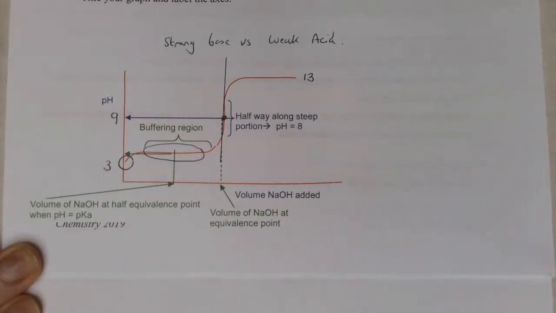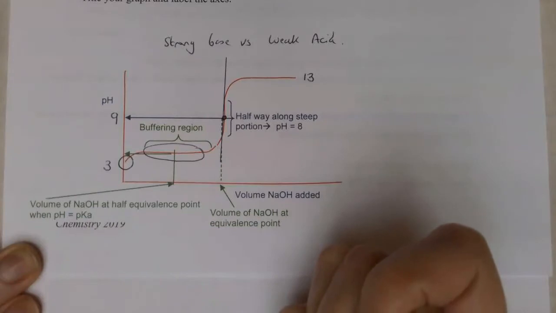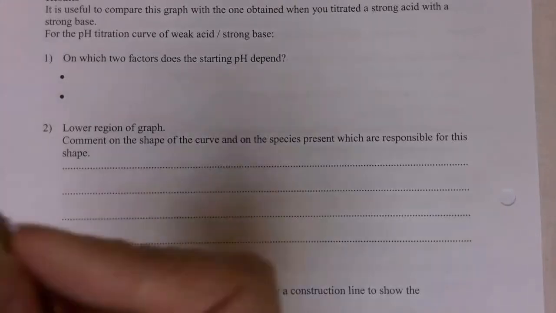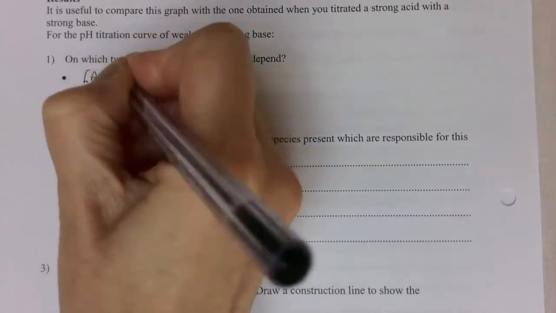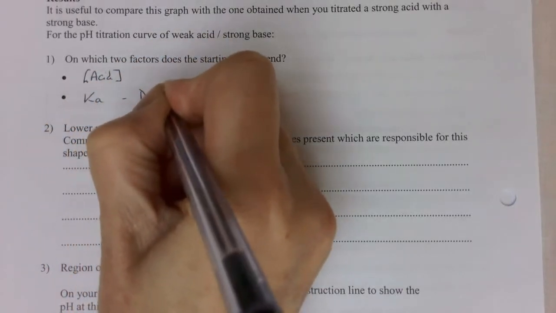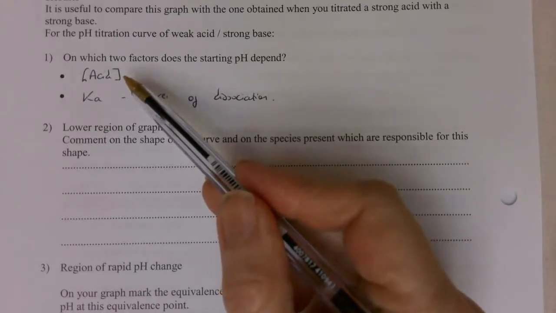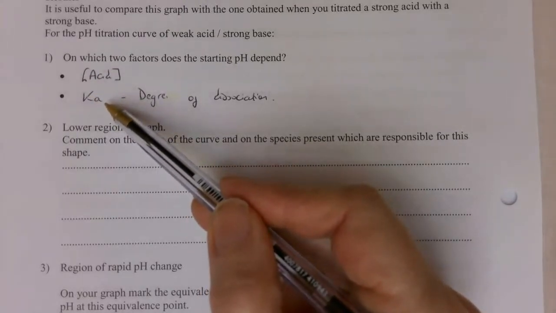Remember, a buffer is a weak acid and its salt. And here we have a weak acid and we've made quite a large proportion of the salt. So our starting pH for this strong base and weak acid is about pH 3. That depends upon the concentration of the acid, but also on the Ka, or the degree of dissociation. Obviously, the more concentrated the acid, the lower the pH is going to be, and the greater the Ka, the less it acts like a weak acid, the lower the pH.